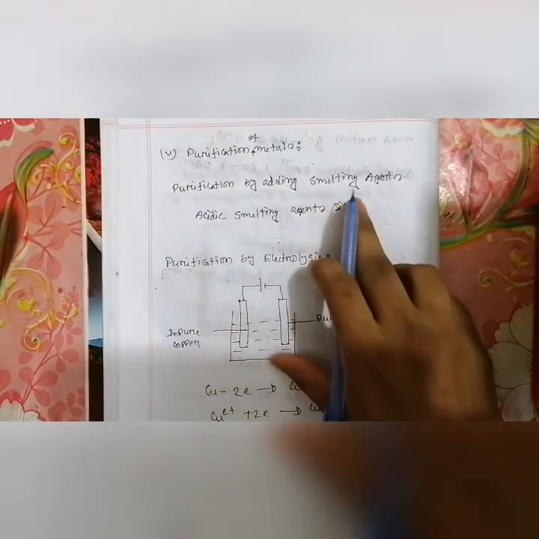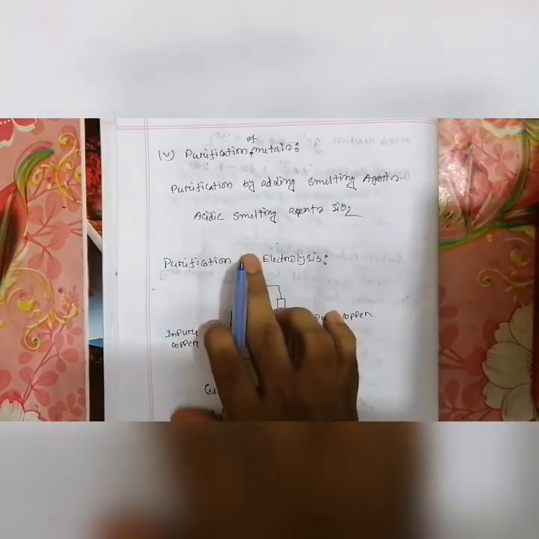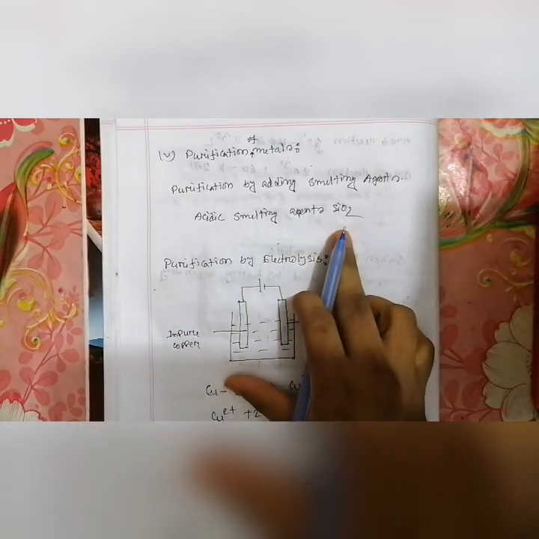Now we discuss the purification of metal. It is the last topic for today's class. Here, purification of metal is carried out by electrolysis, and by adding a smelting agent, acidic smelting agent or silicon dioxide.